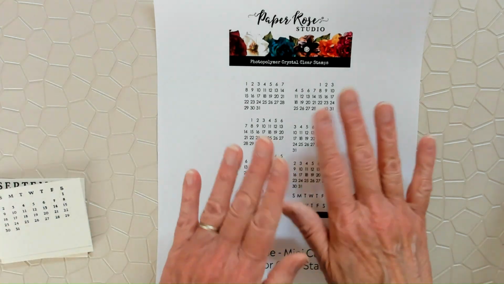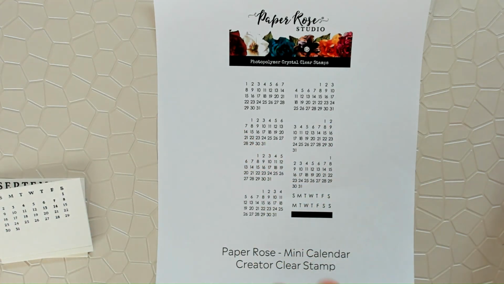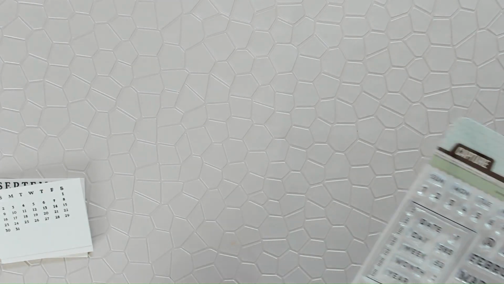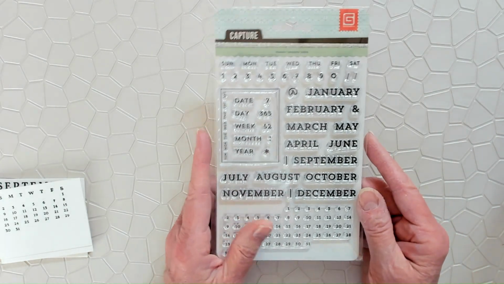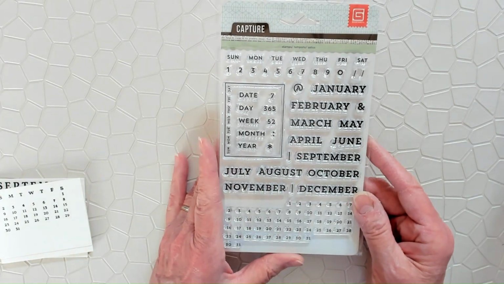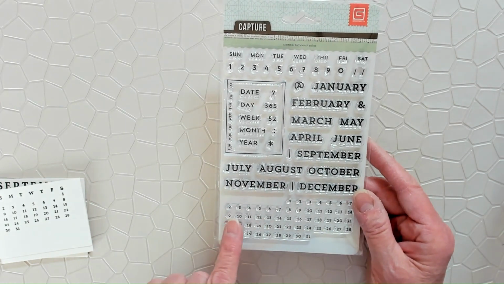So you may already have something like this. I know I did not go through and pull mine out that look just exactly like this. I have several different kinds. So I guess the point is see what you've got in your stash and know that there still are these stamps available. Here's an old one from Basic Gray, and they do theirs a little different.